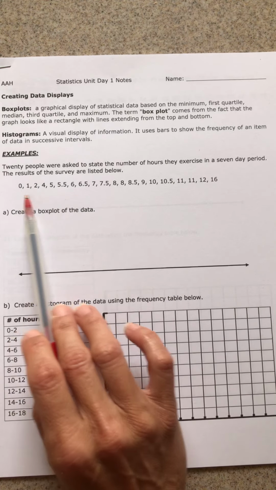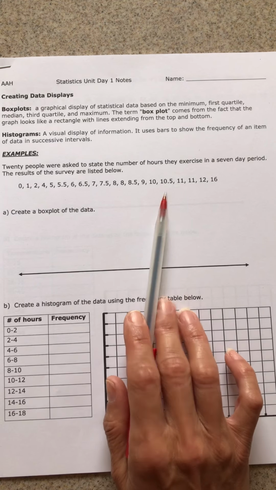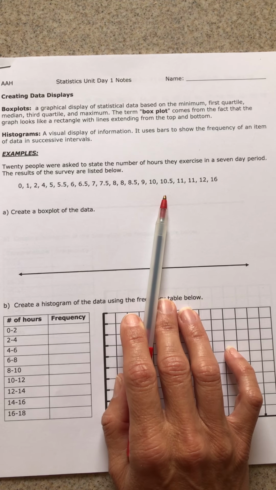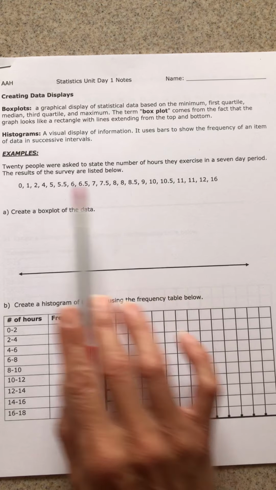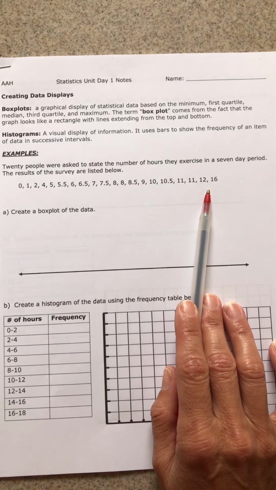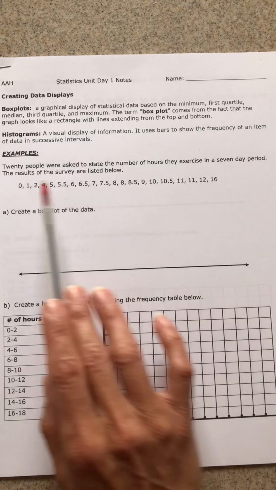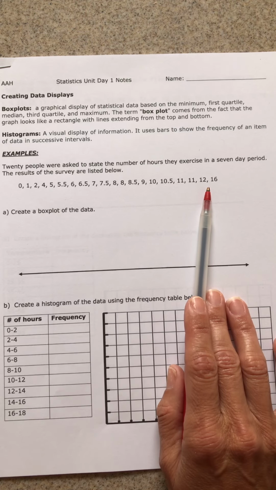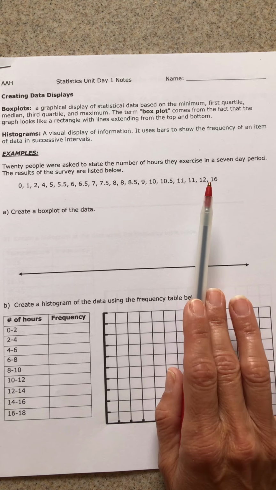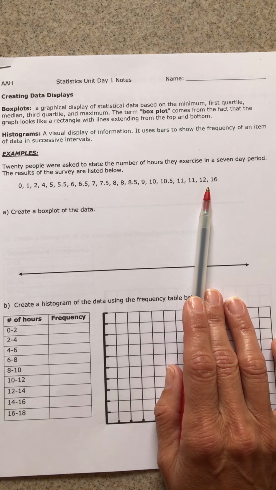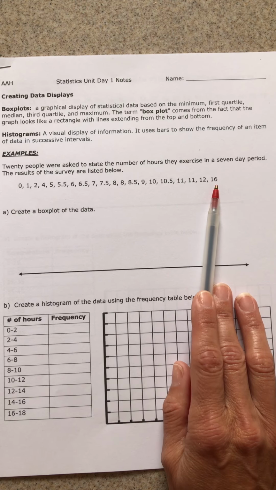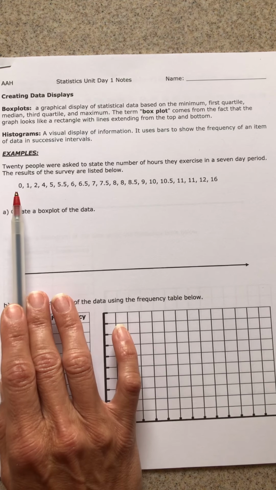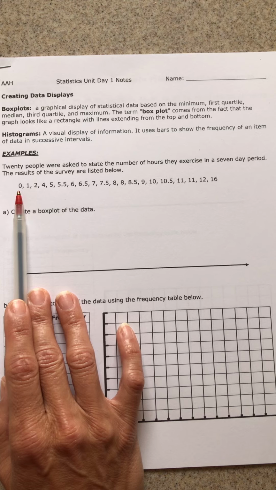So we're going to start with a list of information. Now in all the first few data sets that we give you, they're all in order, which is very fortunate because that's actually the hardest part. The most annoying part of statistical analysis is lining up the data in order. But this is already in order, and this is 20 people who were asked to state the number of hours they exercise in a 7-day period.